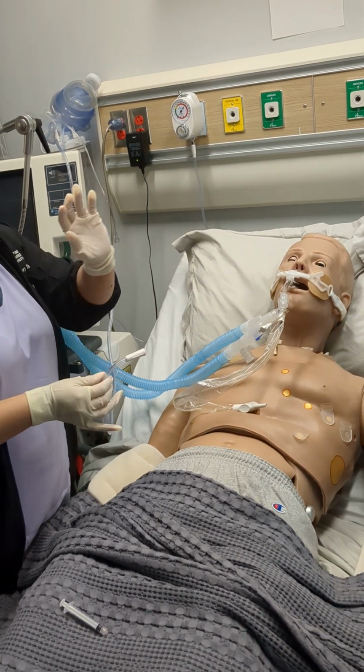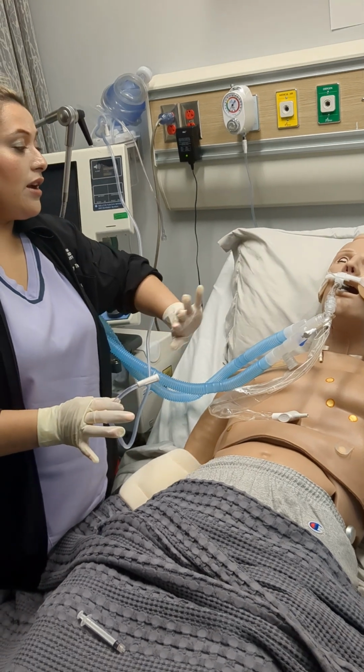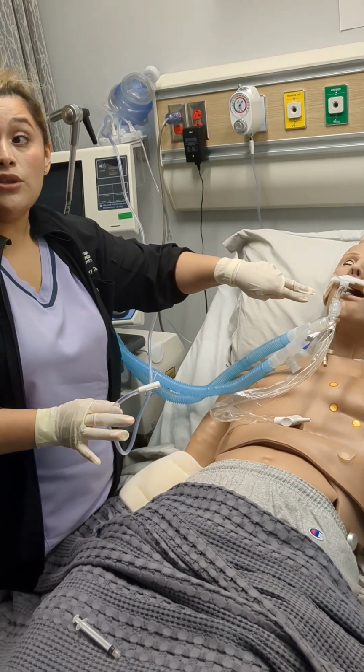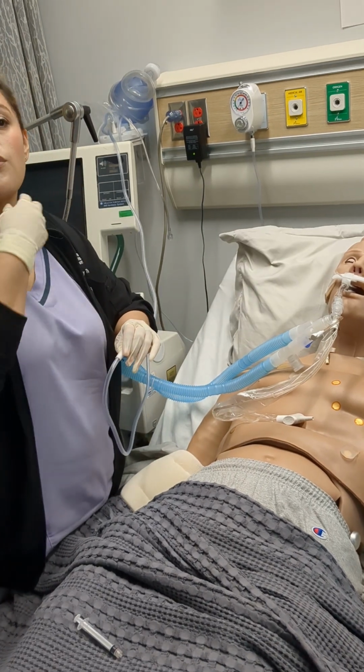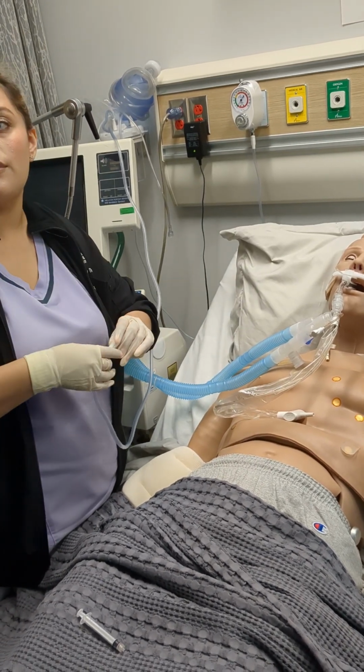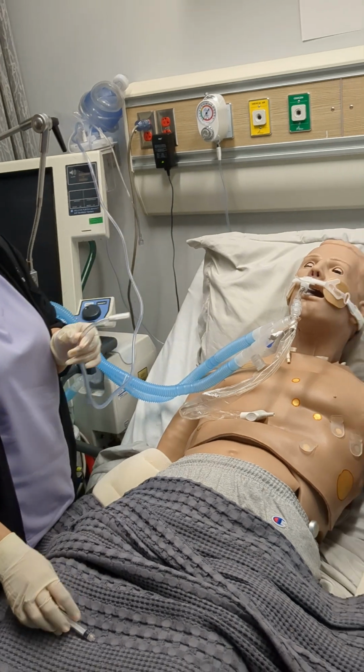Right. Okay. And I don't know if in your checkup you should have suctioned the mouth, but you should have suctioned also the mouth with a Yankauer. With the Yankauer? Mhm. To remove the secretions from the upper airways. Yes. Okay.